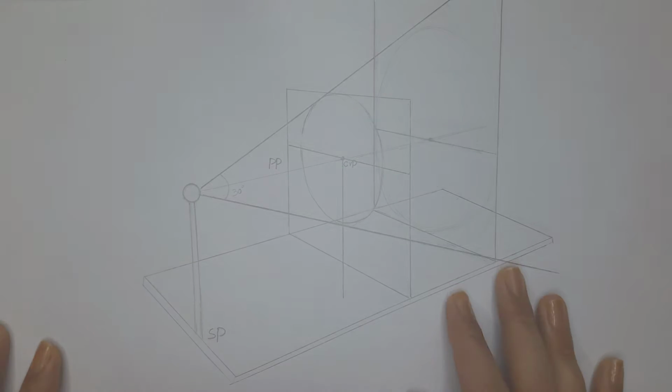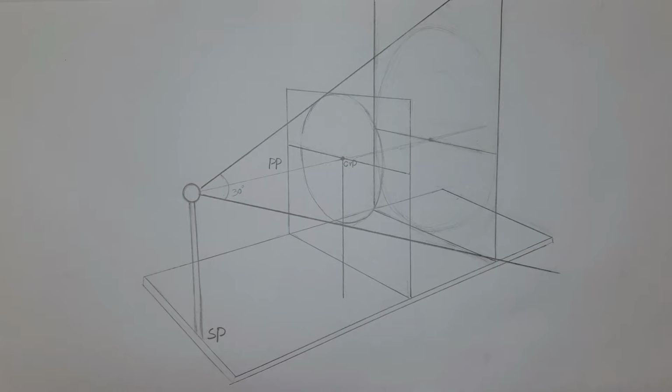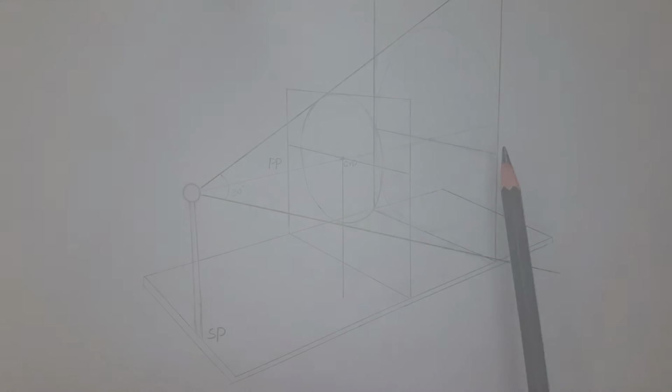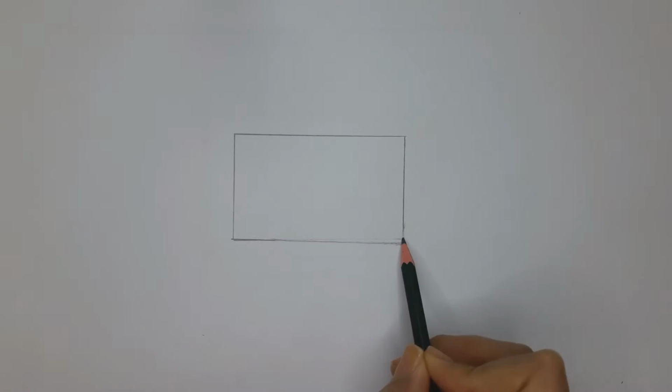Today we're going to learn about cone of vision. In perspective drawing, a viewer stands on a ground plane at the station point and sees the scene through the picture plane. This picture plane could essentially be your entire piece of paper, or it could be a part on the piece of paper like this.